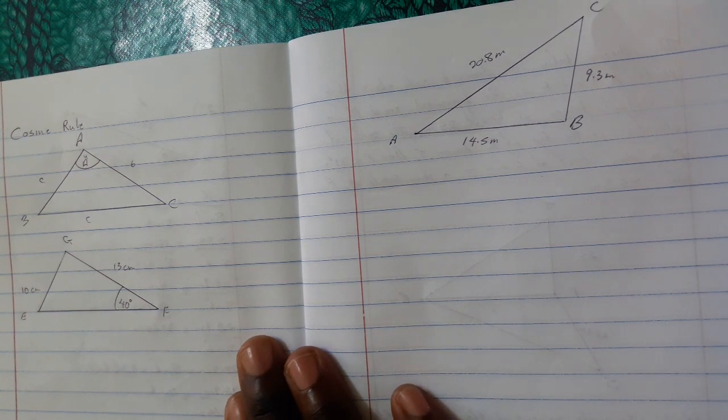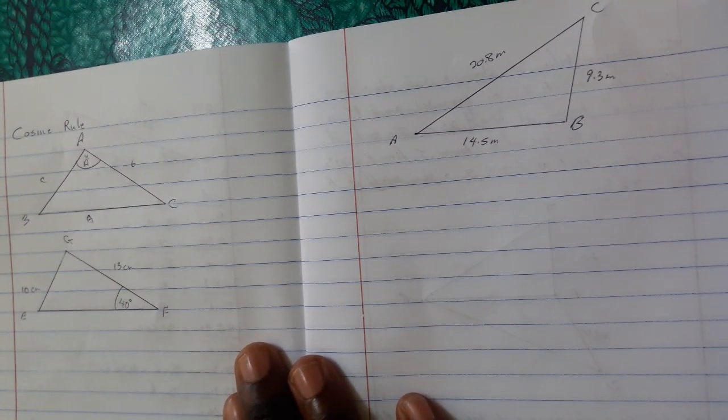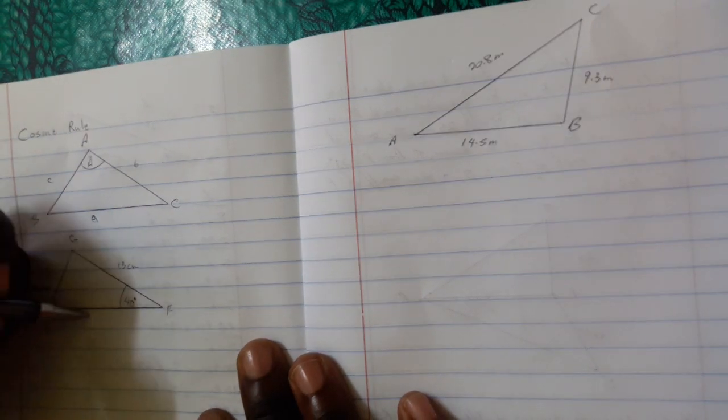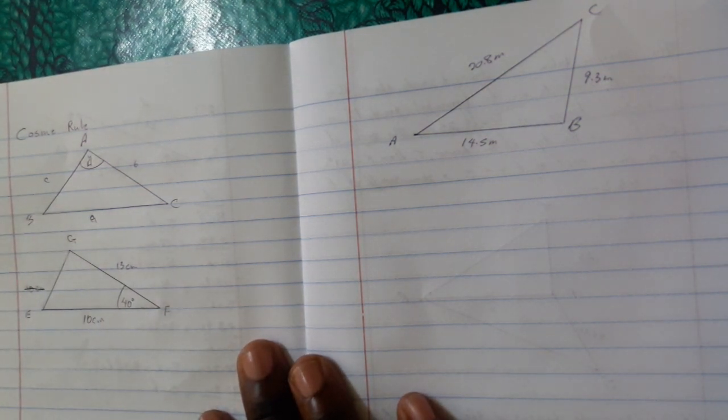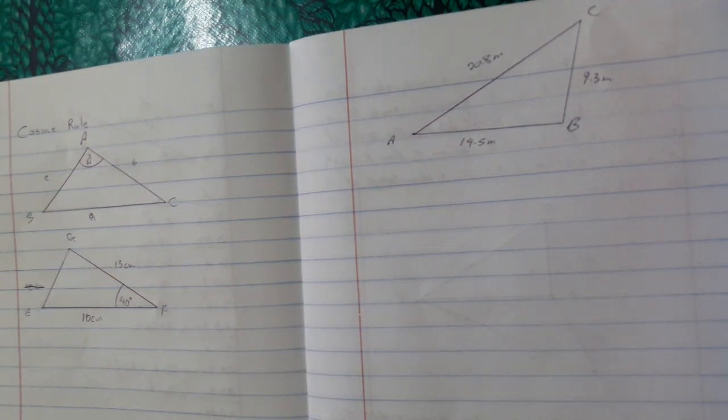When is the cosine rule used? The cosine rule is used when given two sides and an angle between them, and you're asked to find another side. Sorry, this should have been 10 centimeters. Or when given all three sides, and you have to find one angle.